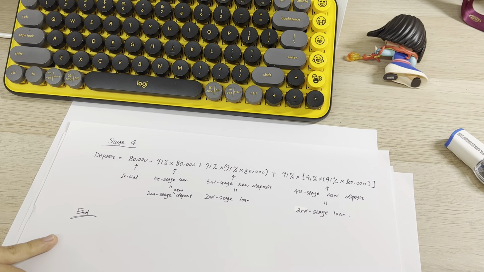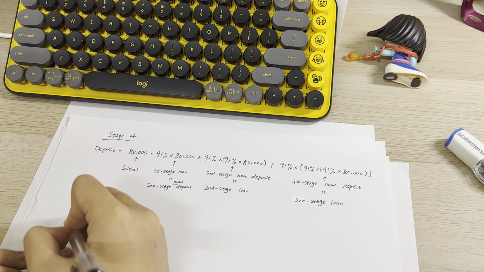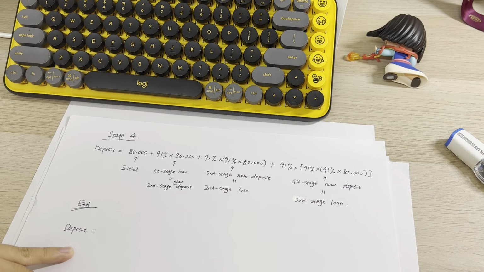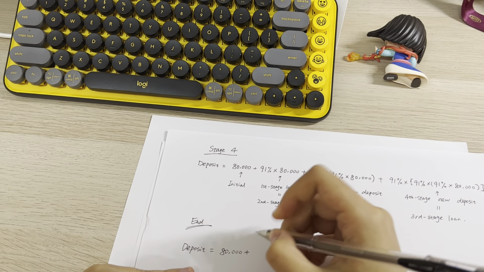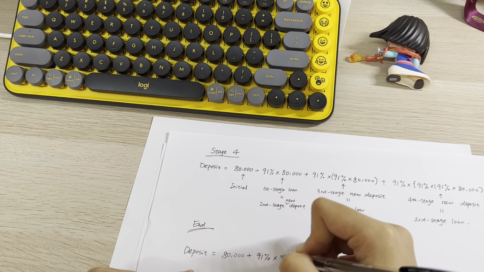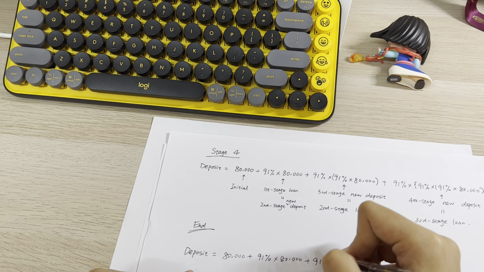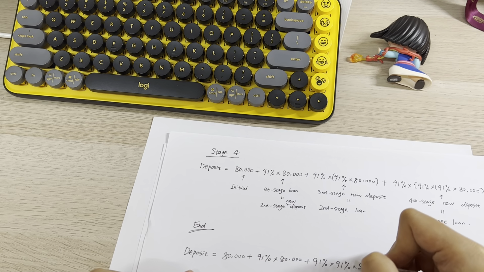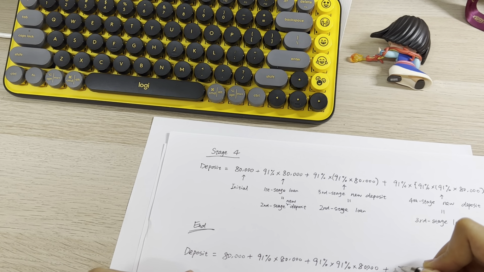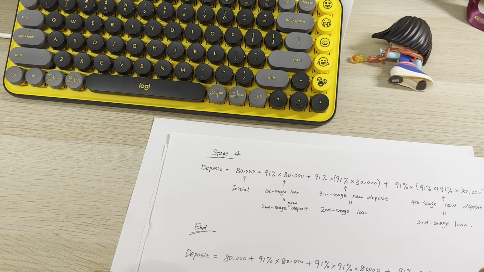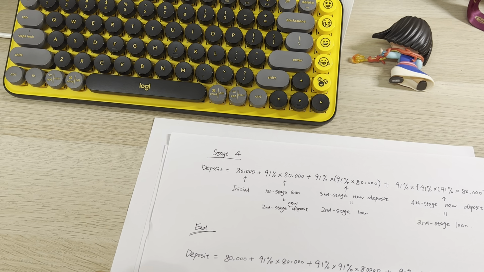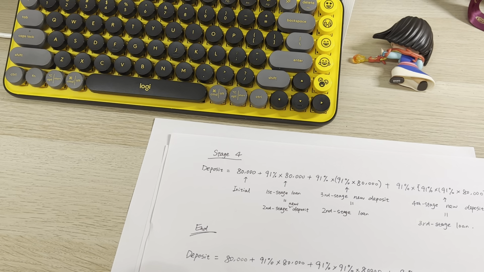So what will be the end of this world? It should be like deposit equal to 80,000 plus 91% of 80,000 plus 91% of 91% of 80,000 plus 91% to the power of 3 times 80,000, then 91% to the power of 4 times 80,000.